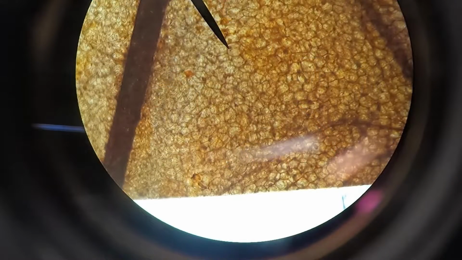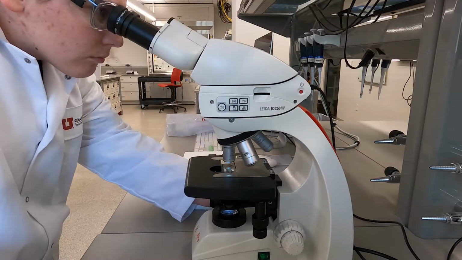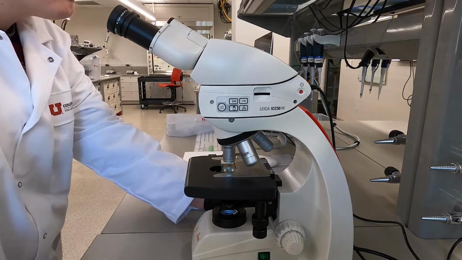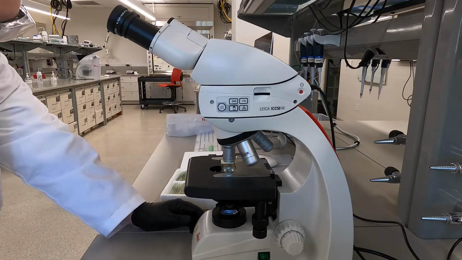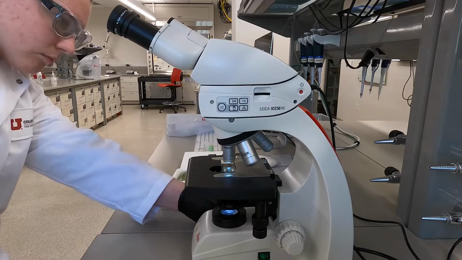If when looking through the eyepiece you only see black, double check that your slide is positioned correctly so that light is going through it. If adjusting the slide does not fix the problem, there might be an issue with the condenser alignment. In this case, let a TA know.